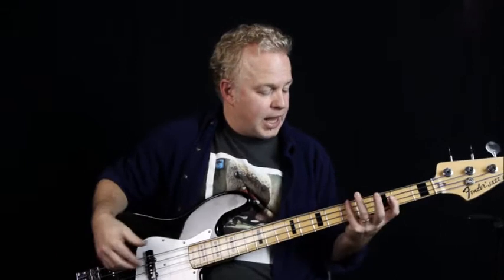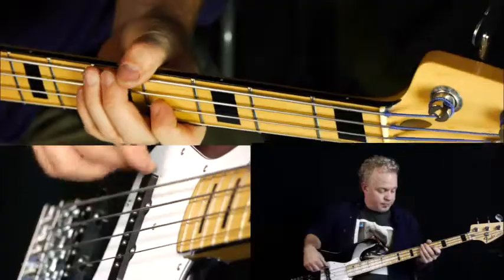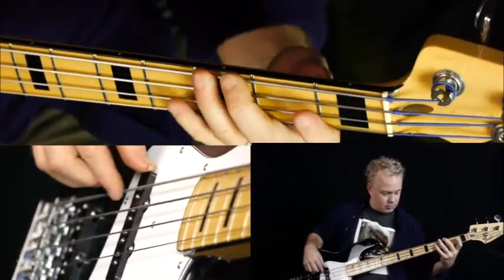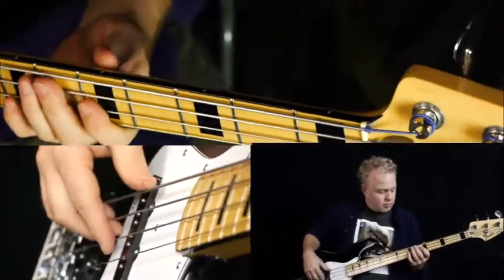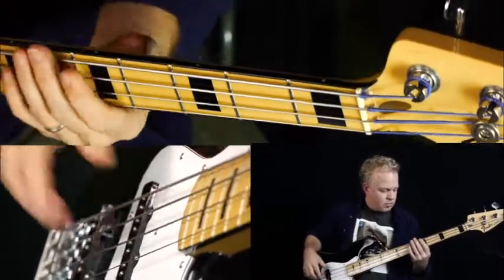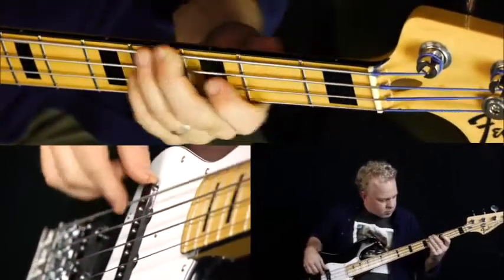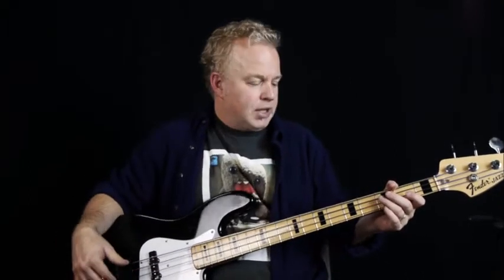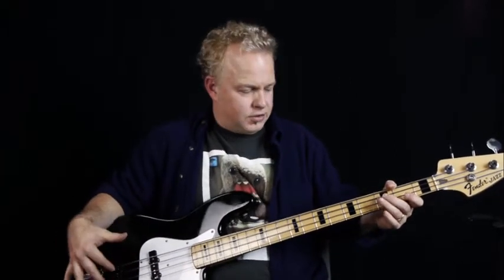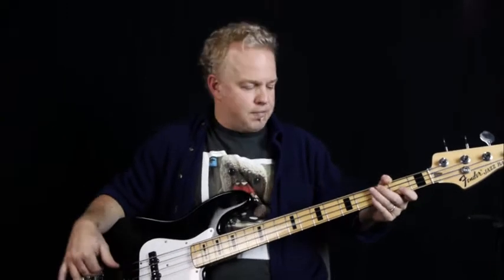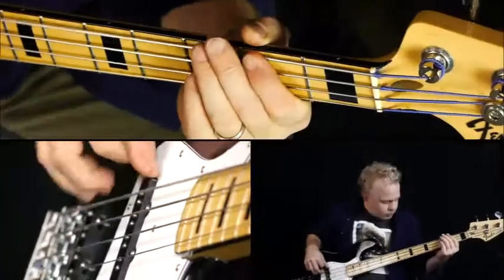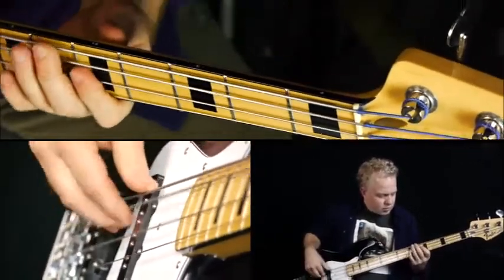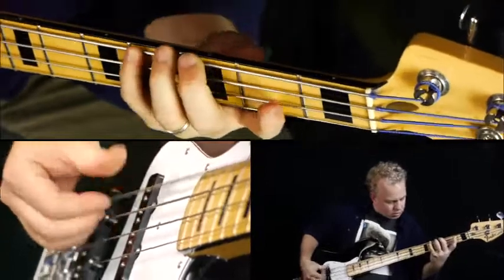So let's say I'm playing an A, and we're playing something funky. So I can just use that. It leads you to the downbeat quite well. So it's good to sort of build tension and bring you back to the downbeat of the groove. Like that.